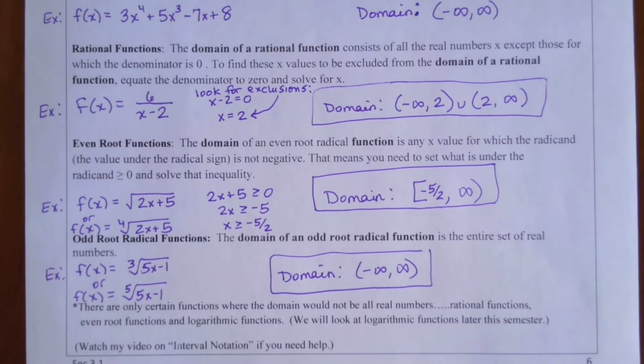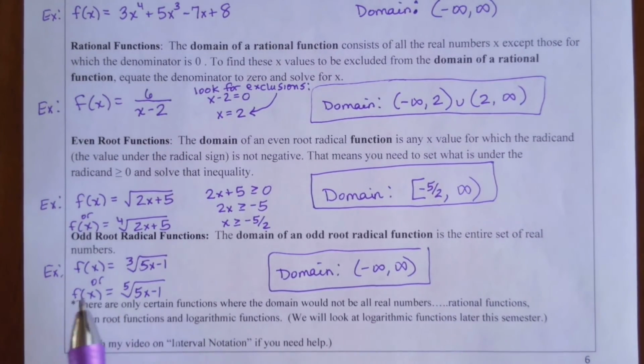So we're going to do a few more of these on the next page in just a minute. So real quick at the bottom, there's a little asterisk here. It says there are only certain functions where the domain would not be all real numbers.